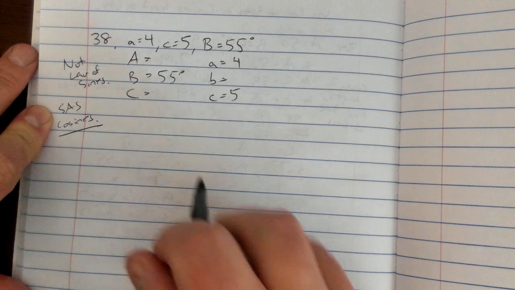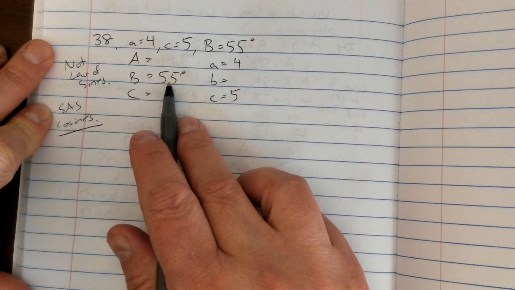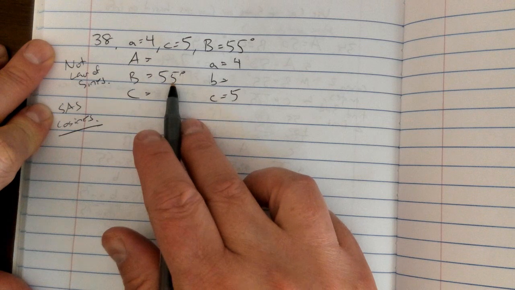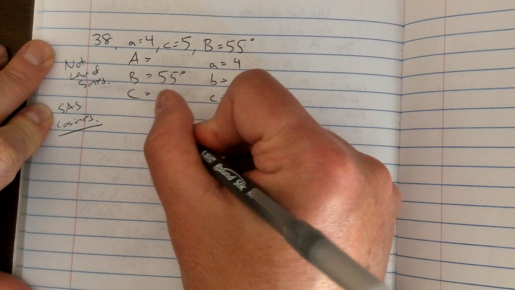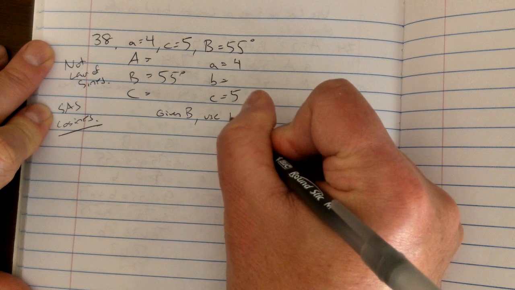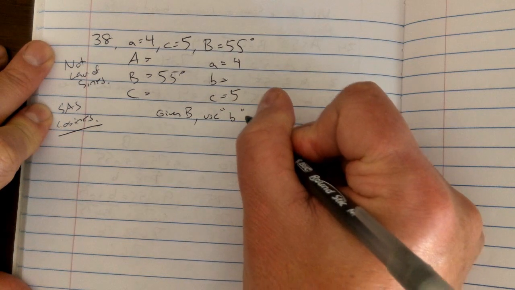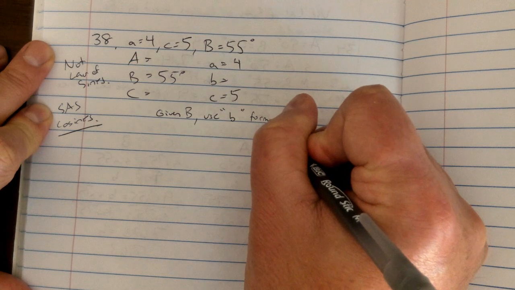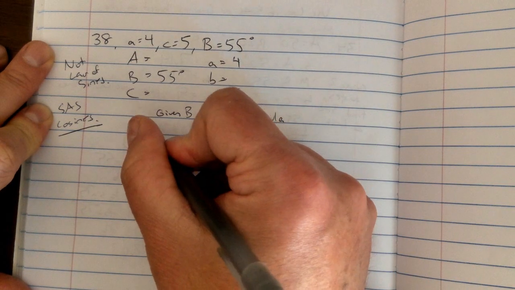Okay, so that means the first angle that was already given is B. So if we're given B, use the B formula, or B squared if you want to.